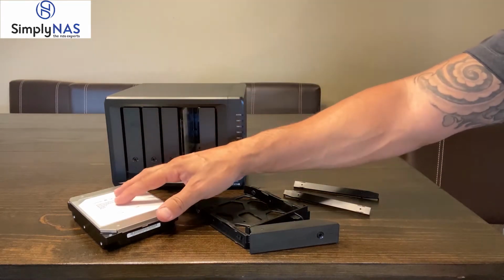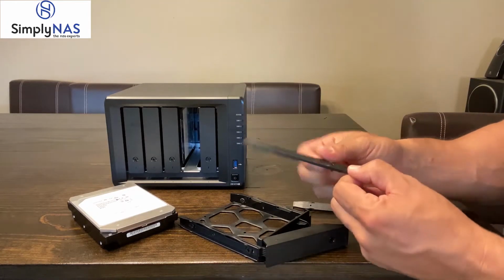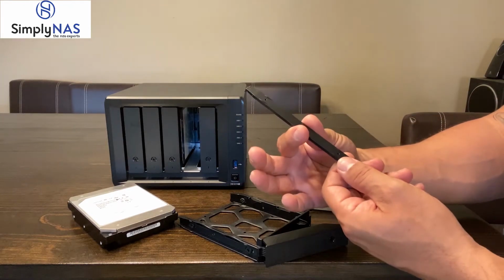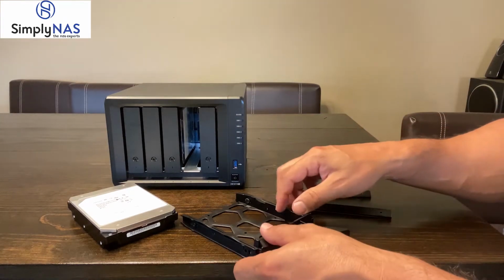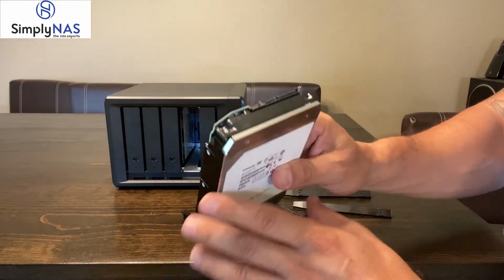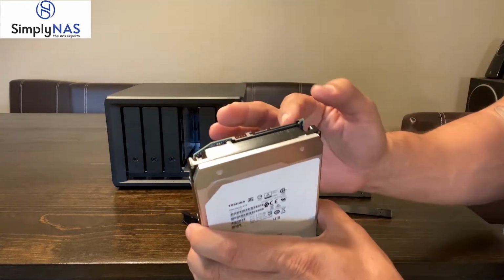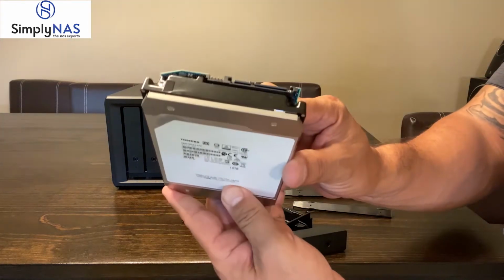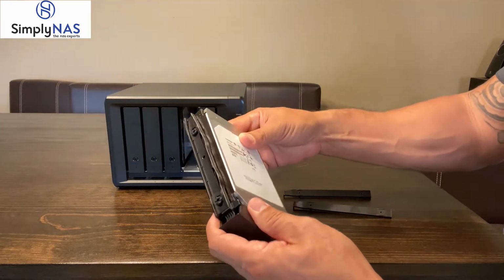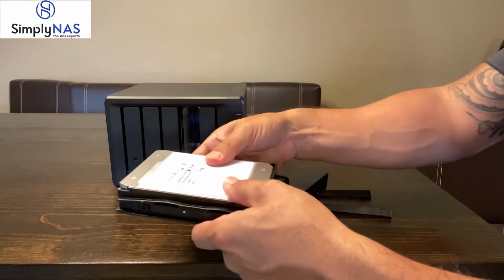All right, here's our hard drive. Here's our tray, and here are our clips. You notice that there is a small section as well as a wide section. Now, number one, this is our interface, the interface of our drive. We wanna make sure that this is facing towards our NAS system. We're gonna insert it in here, nice and snug, making sure it's placed all the way down.